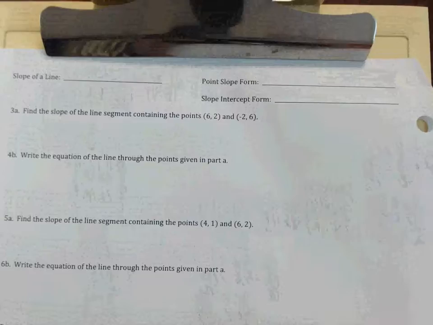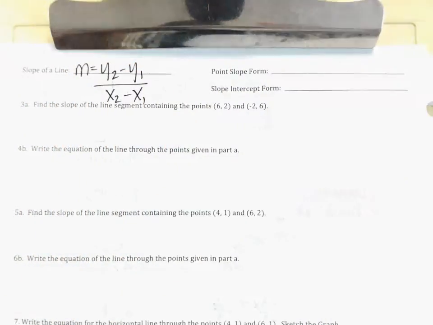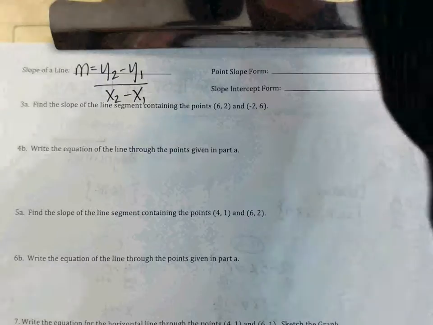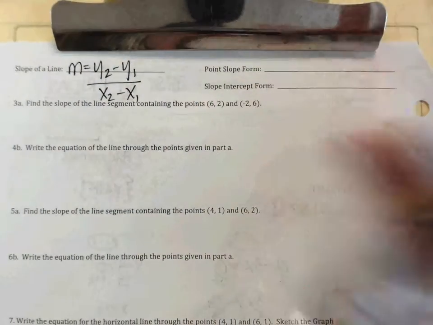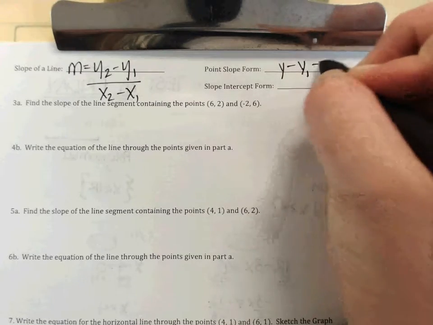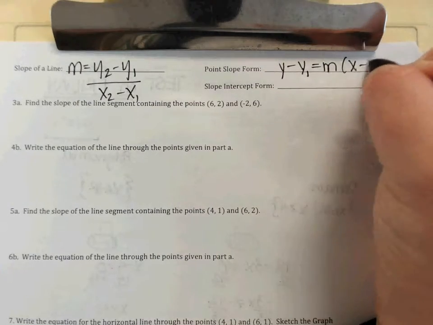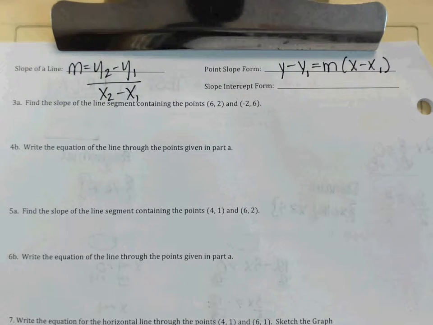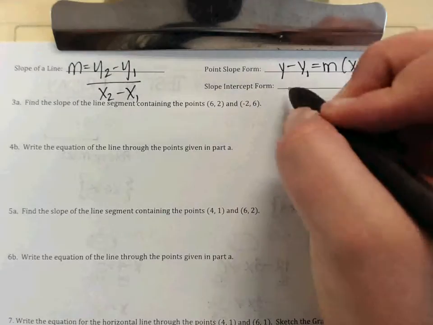Okay, next one, slope of a line. We covered this, but you already covered it in Algebra 1. How do you find slope? There you go. Point slope form. Yeah, that. y minus y. Yep. Now, you will have these formulas on the board, so you don't have to memorize them. I'll put them on the board for your test. And then the other one is y, and it's supposed to be. Yep.